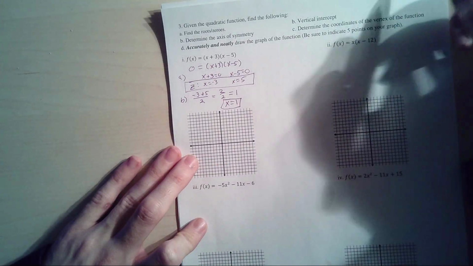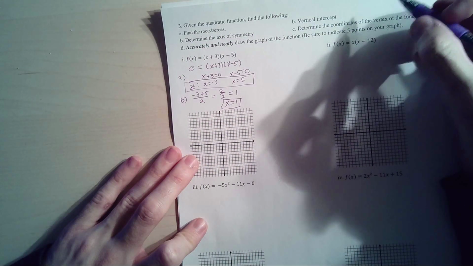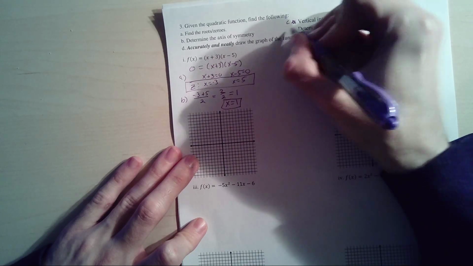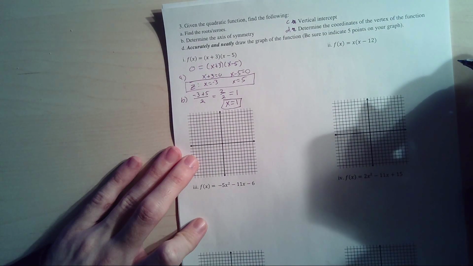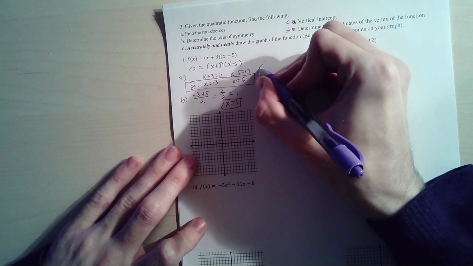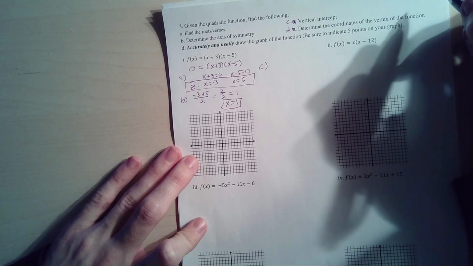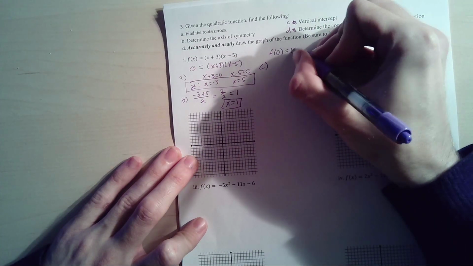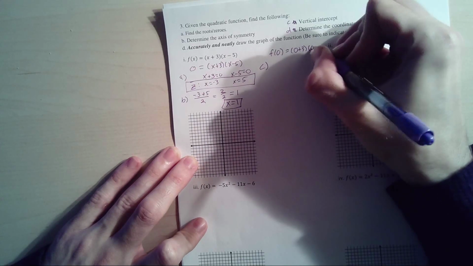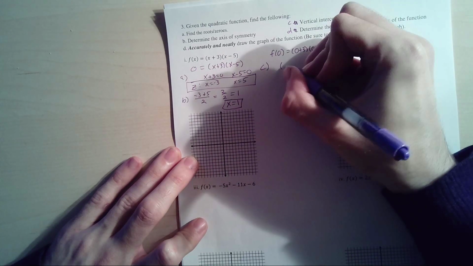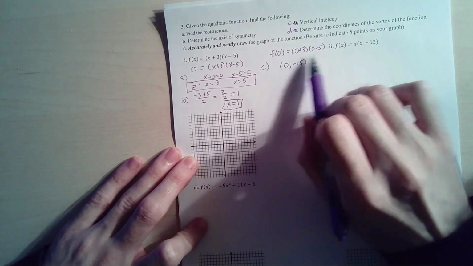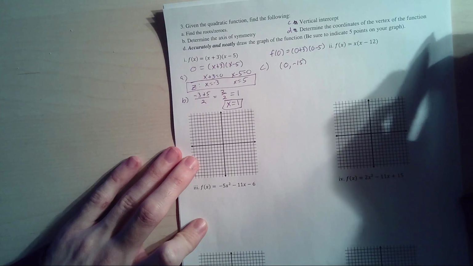Looks like our A's, B's, and C's got kind of all messed up, so I'm going to go ahead and say that this is our letter C here, and this is our letter D here. Yeah, basically C, vertical intercept. Vertical intercept is always so easy. You just have to plug 0 into this. That gives you 0 plus 3 multiplied by 0 minus 5, and you will get the coordinate 0, comma, negative 15. 3 times negative 5. Super simple vertical intercept there.